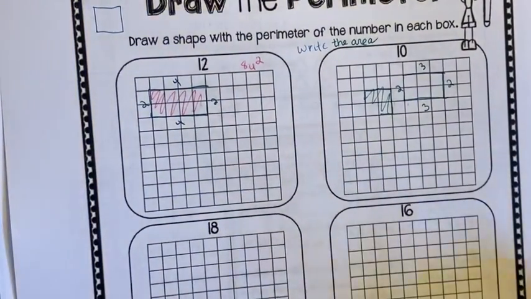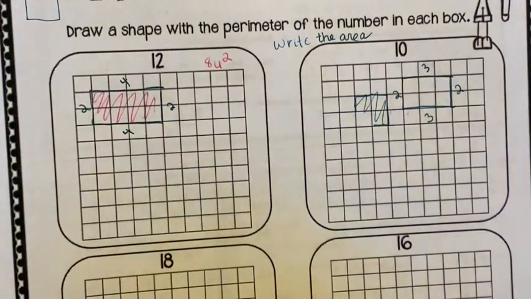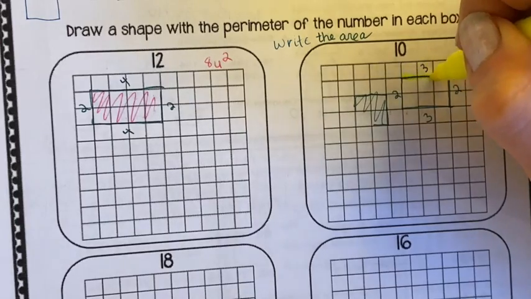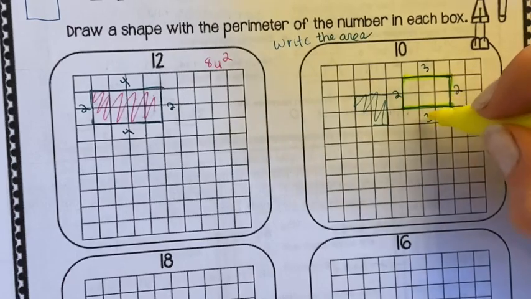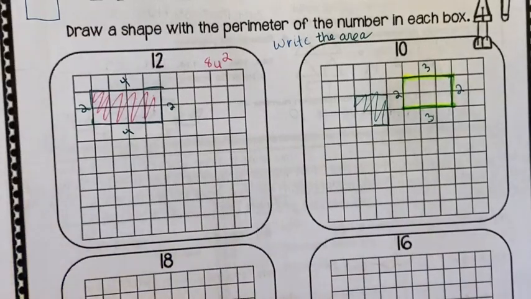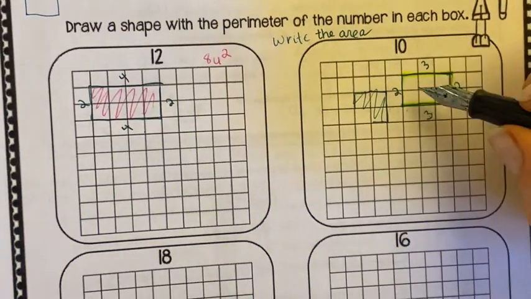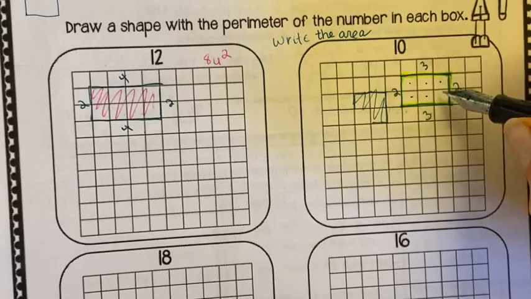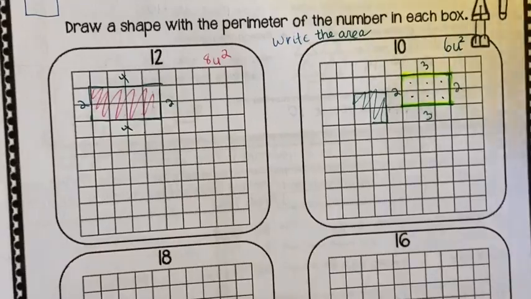So I'm realizing you might not be able to see that. I'm going to go over it with a highlighter so you can really see. So I've got 3 here, 3 there, which is 6 altogether, and then I have 2 and 2. So 3 and 3 is 6, plus 2 more is 8, plus 2 more is 10. My area, count the squares, is 1, 2, 3, 4, 5, 6. It's 6 units squared.